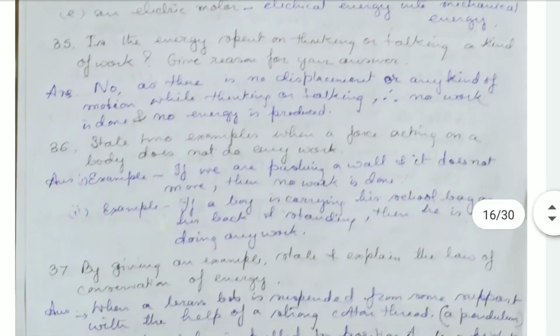Is the energy spent on thinking or talking a kind of work? Give reason for your answer. There is no work done in thinking or talking, as there is no displacement or any kind of motion occurring due to the force applied. So no work is done.